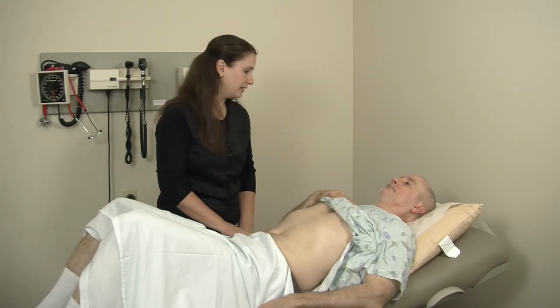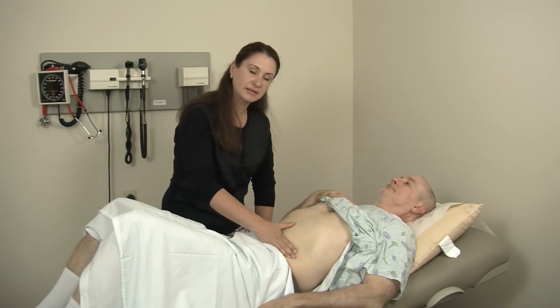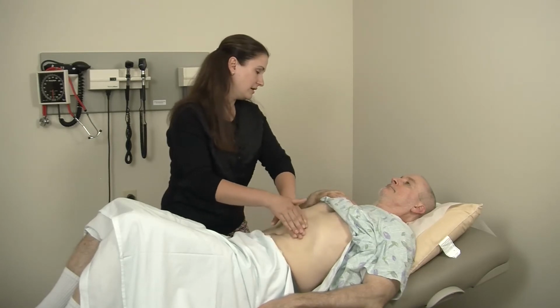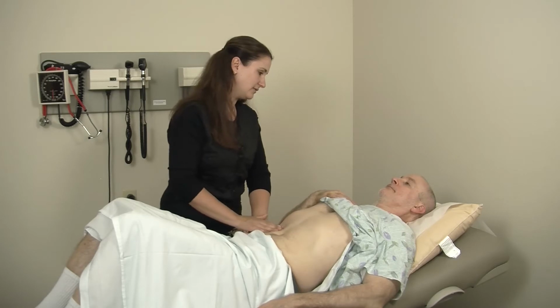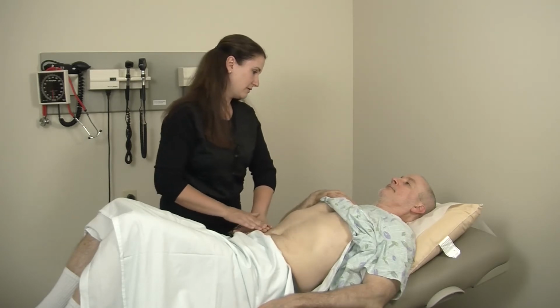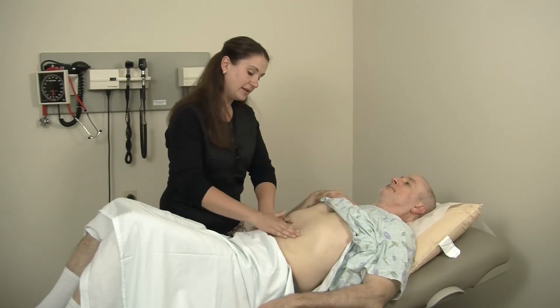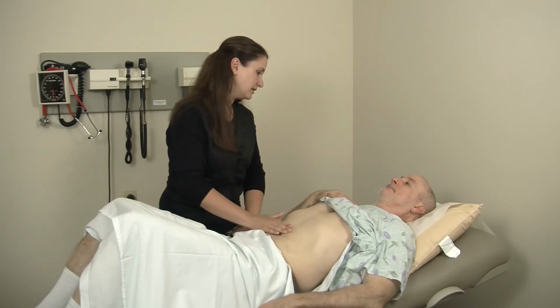Next, I'm going to palpate a little bit deeper. You can do this with one hand, just pressing deeper into the abdomen, or you can do it with 2 hands. Again, making sure that you watch the patient and monitoring them for any signs of discomfort. I'm going to pay special attention to the umbilicus or the umbilical area, palpating for any masses or hernias in that ring.